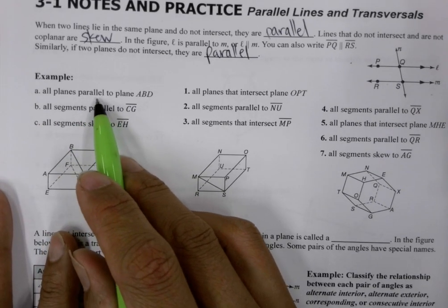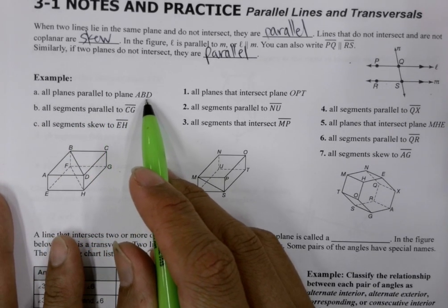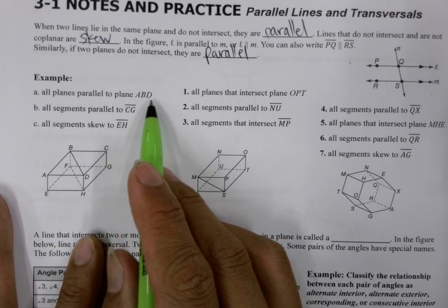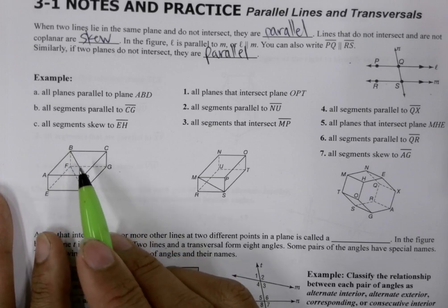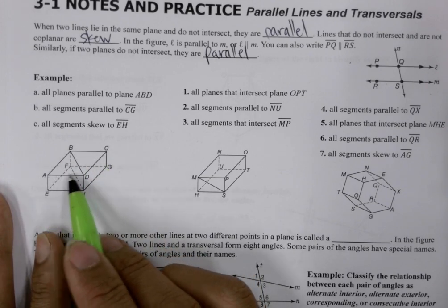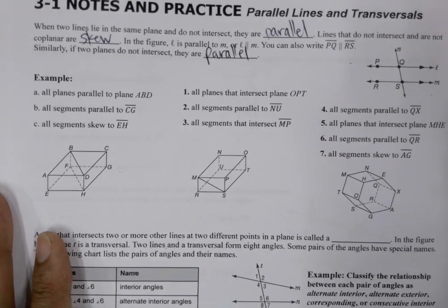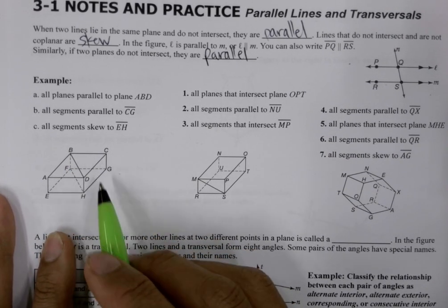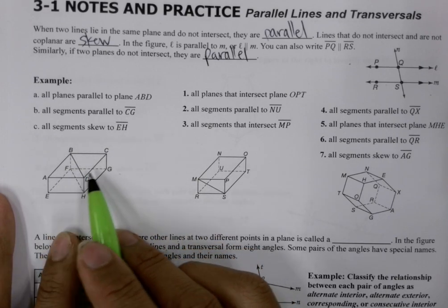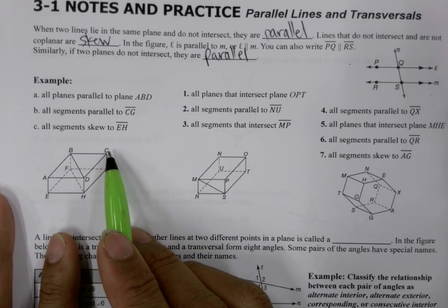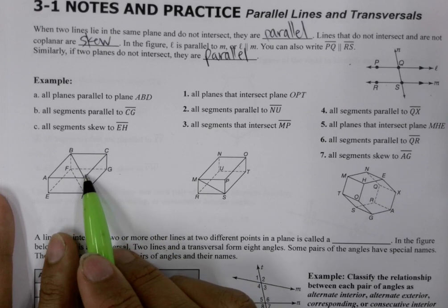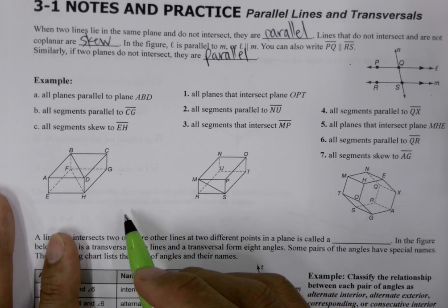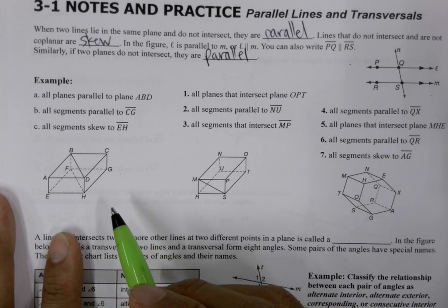All planes parallel to plane ABD. You want to remember we refer to planes using three letters, so ABD. ABD is this top plane, so the top of this box, top of this rectangular prism. So what are the planes that are parallel to this plane? Well, you couldn't say BCD because BCD is the same plane as ABD, right? And there's only one plane that's parallel, right?